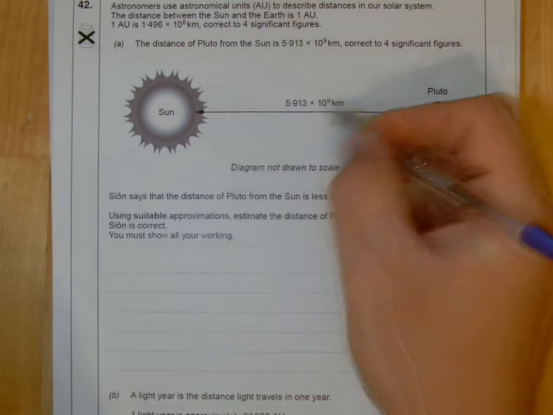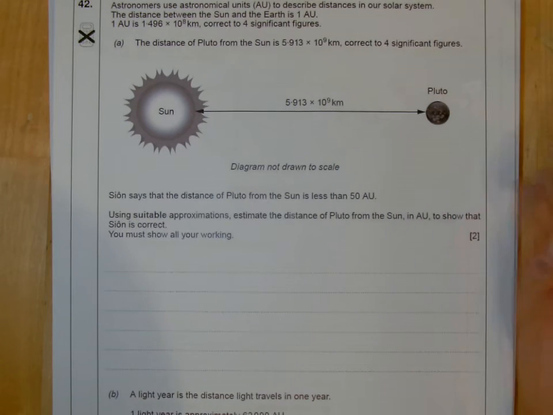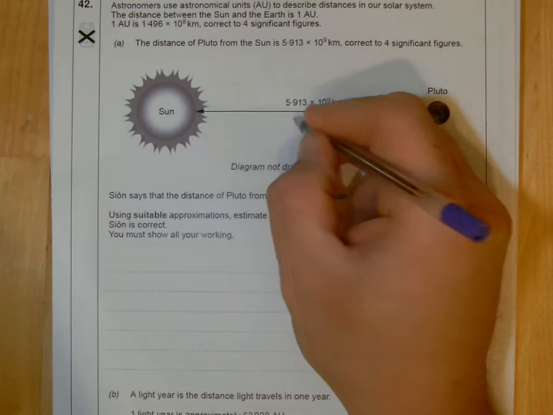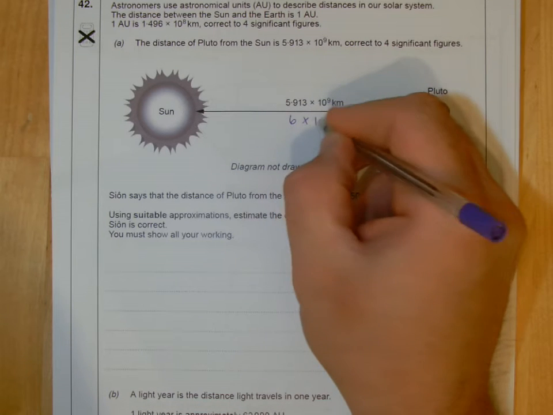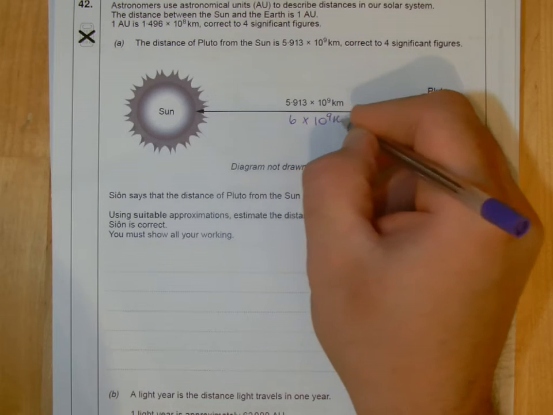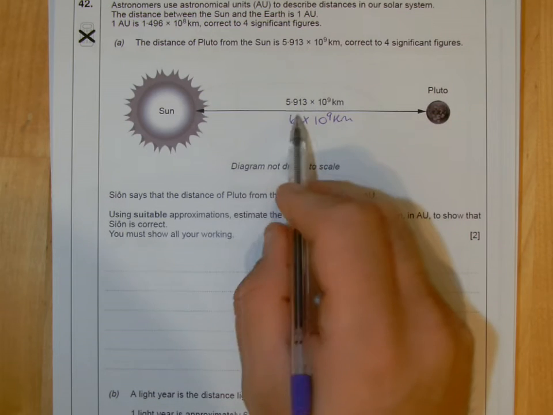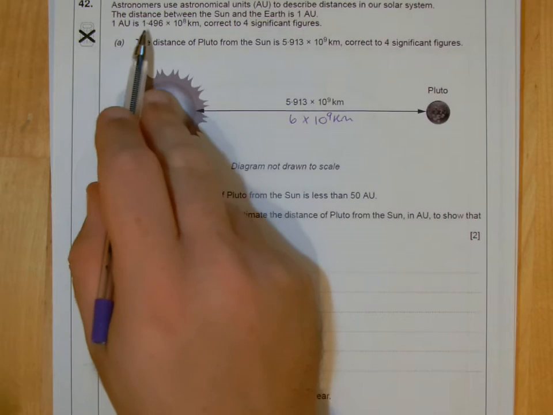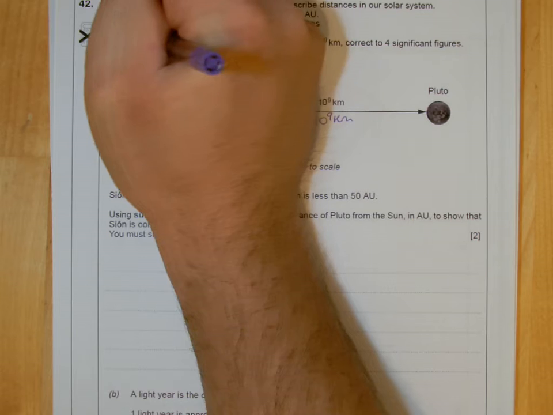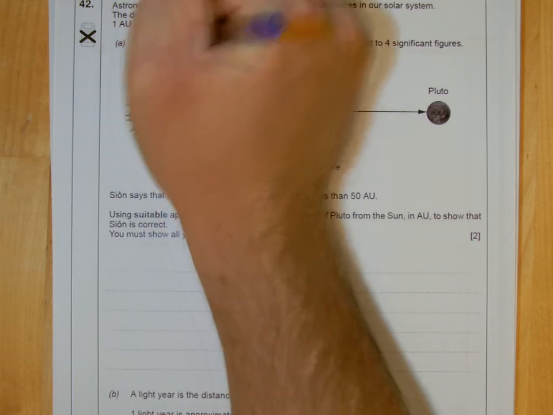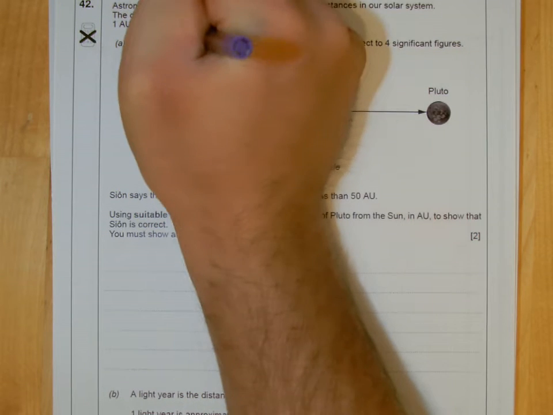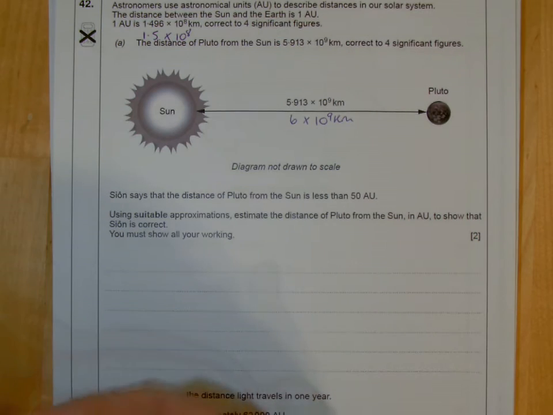Well, first of all, we need to do suitable approximations. So here I'm going to just say 6 times 10 to the power 9 kilometers. That would make sense. That's pretty close to 6. And with the AU, you could see then that will be 1.5 times 10 to the power 8. So that's what I'd be looking at there in terms of approximations.